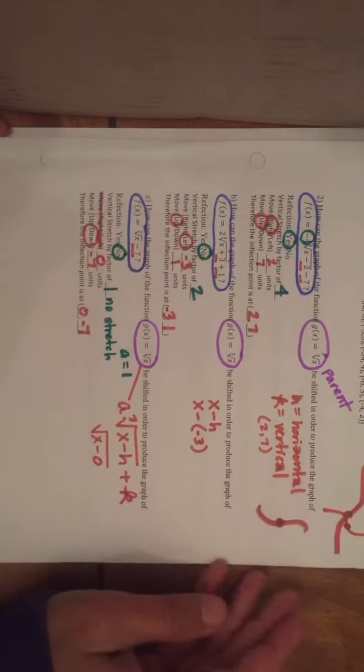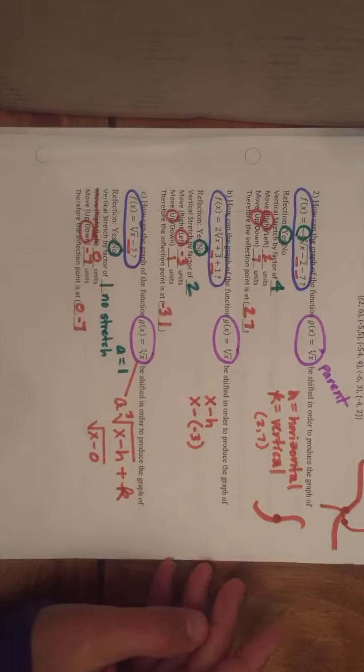This is the second part of the review for our CFA coming up on Wednesday and Thursday in Algebra 2. And this is the part where we're looking at transformation form of functions. I had already filmed this video, but I felt like the resolution was too small and not clear enough, so I'm going to go ahead and redo it. But I've already made all the markings, so bear with me.